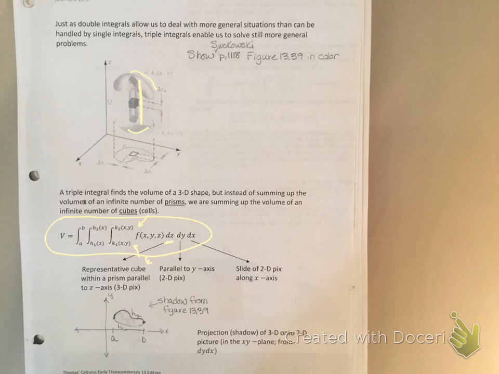Now to figure out the last part of the boundary, let's get a different color, then we just simply have to look at the projection of that shape, whatever that boundary shape is, onto the XY plane. And then we can draw this the same way we've always drawn it, and that's going to be a vertical representative rectangle type of situation.